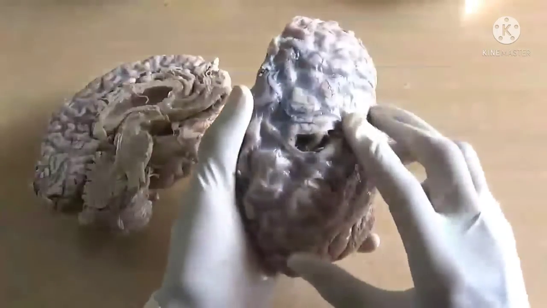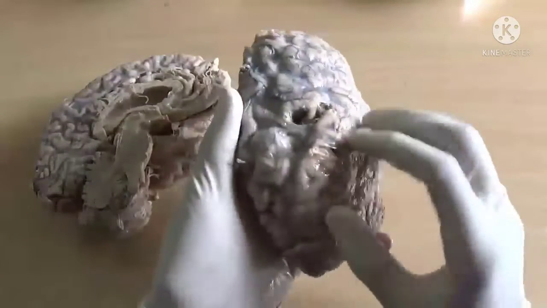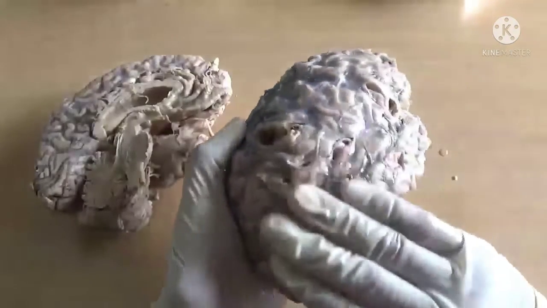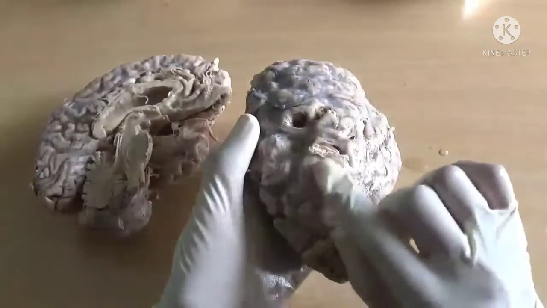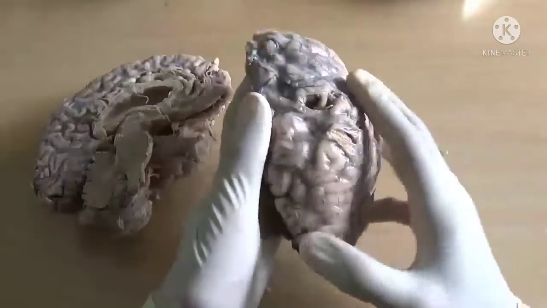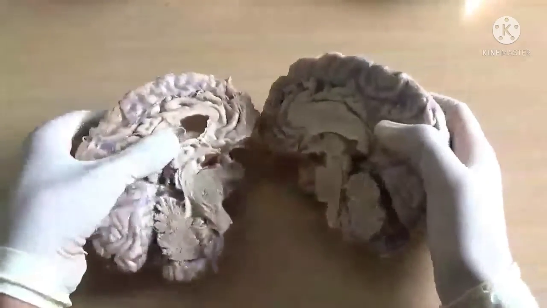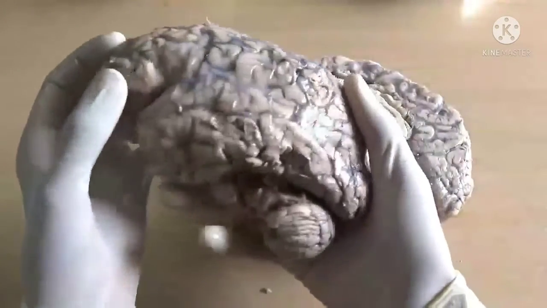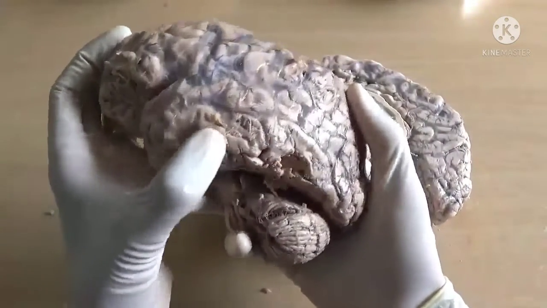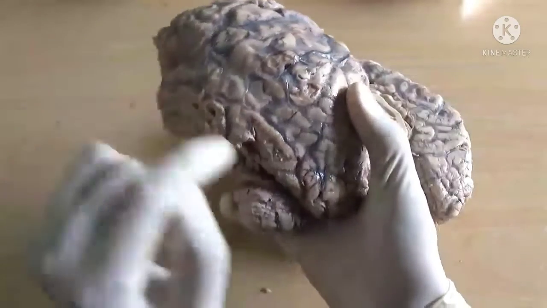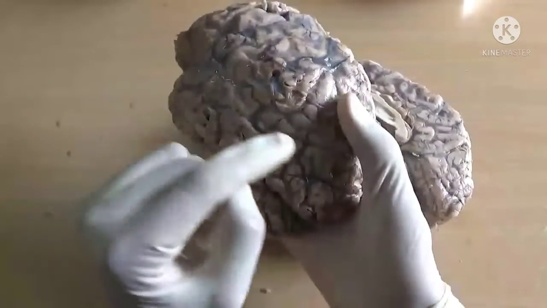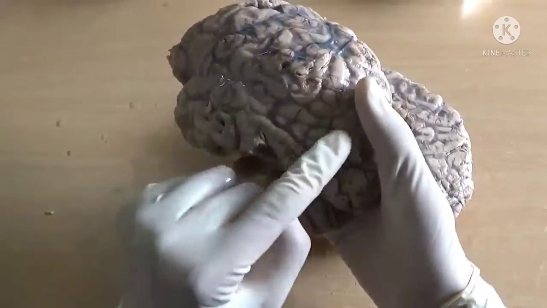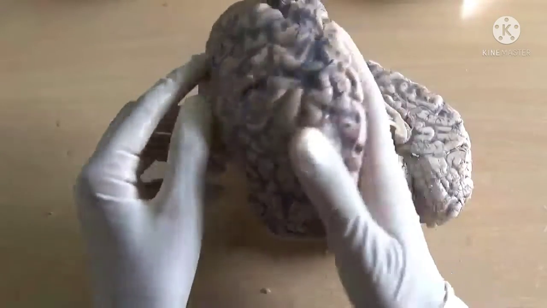Now the cerebral cortex is convoluted, so 2/3 of the portion is hidden inside and only 1/3 of the portion is seen on the surface. The surface projections are termed as gyri. That is the plural form, and the singular is gyrus. A single elevation is termed as gyrus and a single depression is termed as sulcus. So we call them gyri and sulci, surface projections and depressions.